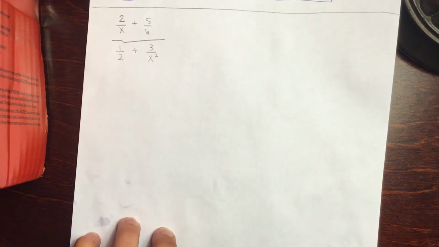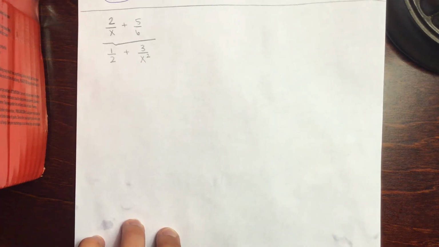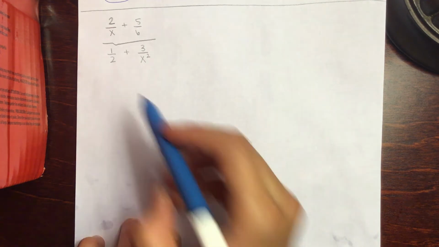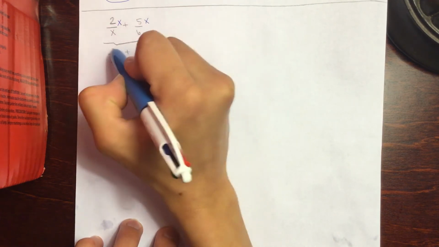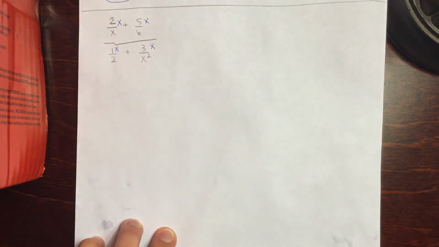The other way is to multiply each of these 4 fractions by the least common denominator, or just multiply them one step at a time by each denominator. So this first denominator is an x, so if I multiply an x here, here, here, here, I'm going to multiply it in the numerator. I'm going to multiply it in the top of each fraction.